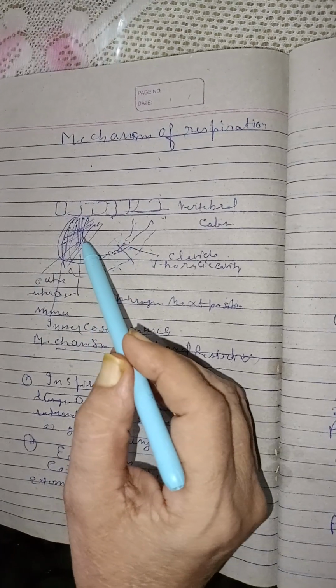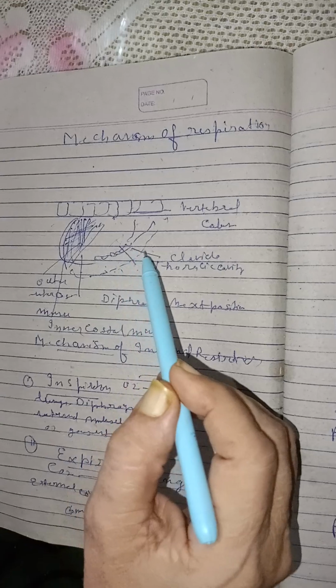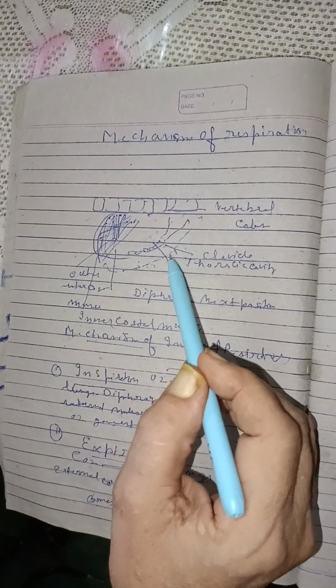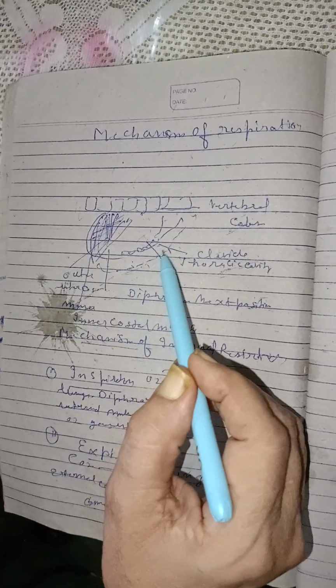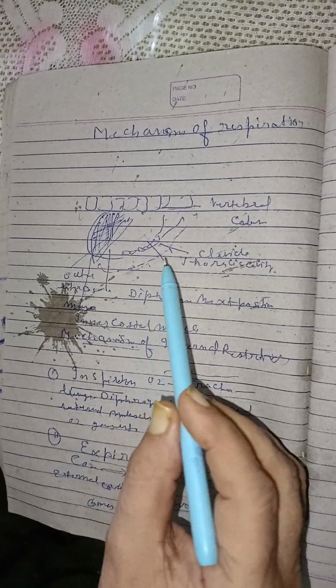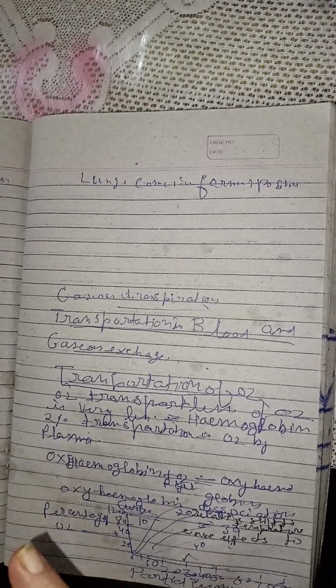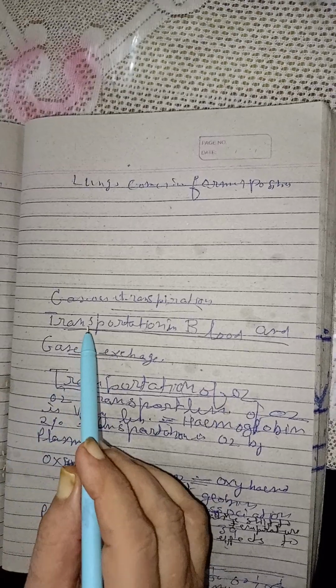And the inner costal muscles contract, then the diaphragm comes to the upper side, and the lungs release the CO2. Next, inspiration: O2 is taken in. Expiration means CO2 comes to the outside.